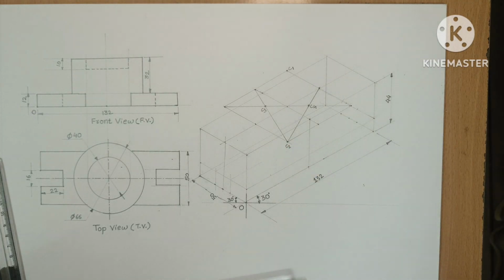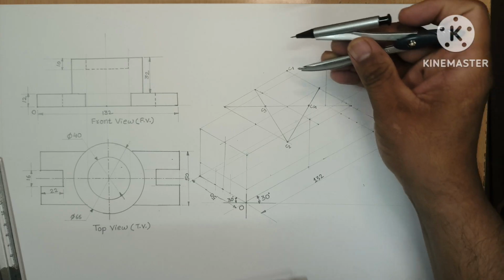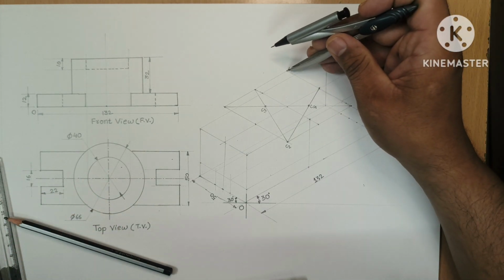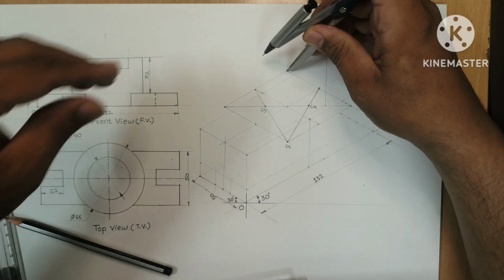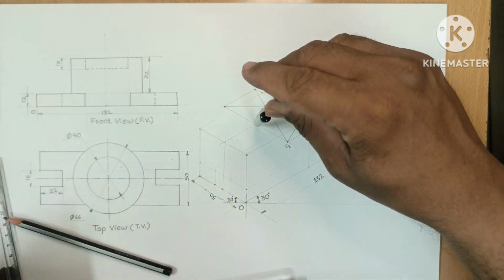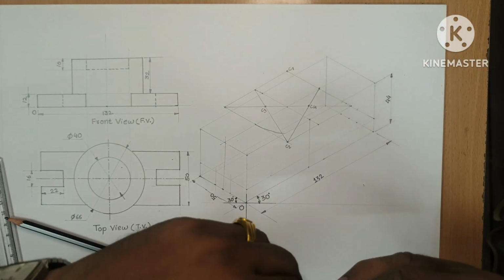Then with the help of a compass I will take the distance from C1 to this one.